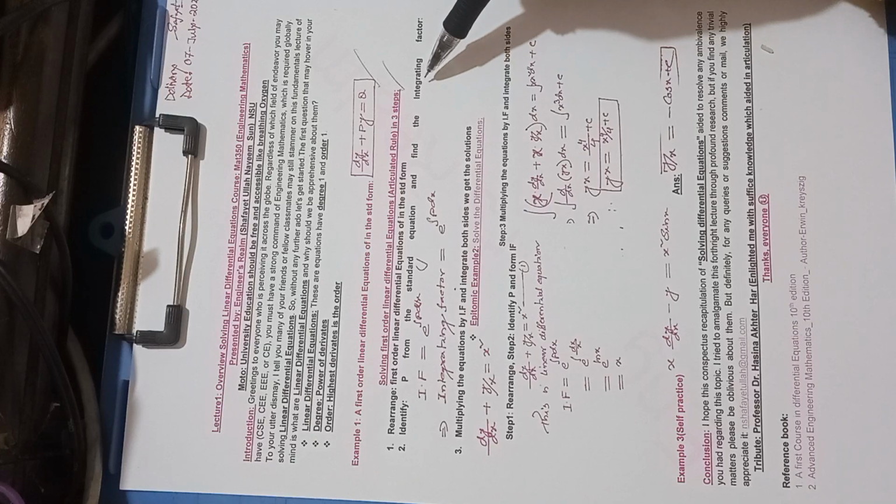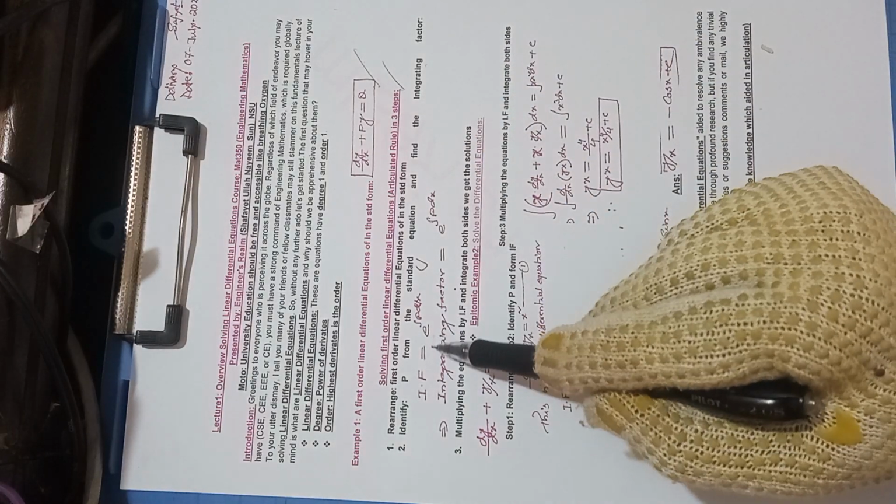A linear first order differential equation in the standard form can be expressed like this. To solve the first order linear differential equation, the articulated rule is expressed in 3 steps: rearrange, identify, and multiply. Firstly, we rearrange the first order linear differential equation in the standard form. Then we identify the P from the standard linear differential equation and find the integrating factor. So the integrating factor, as you can see, is like this.